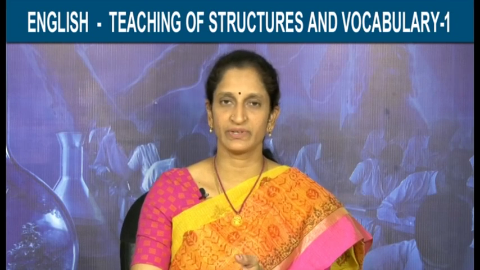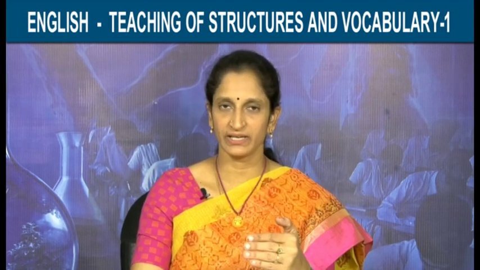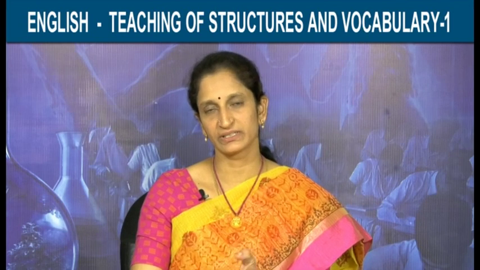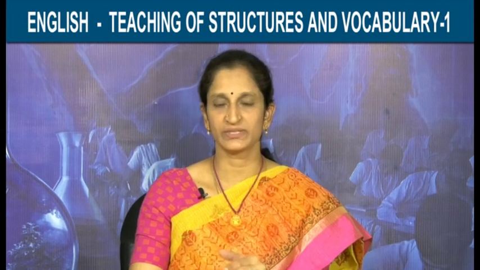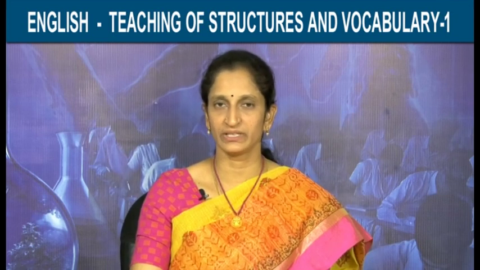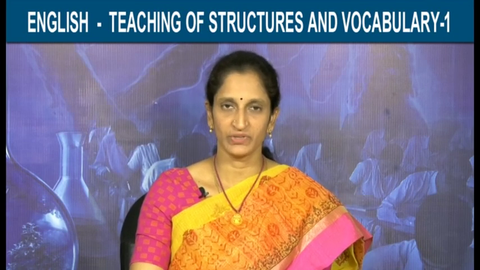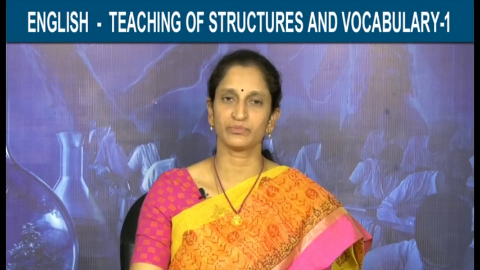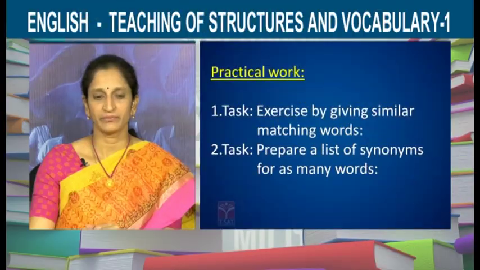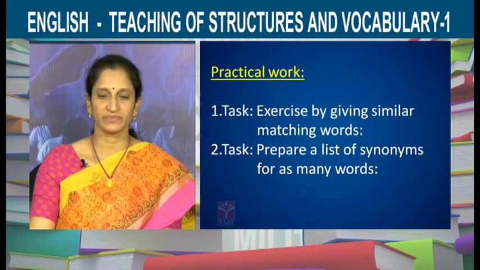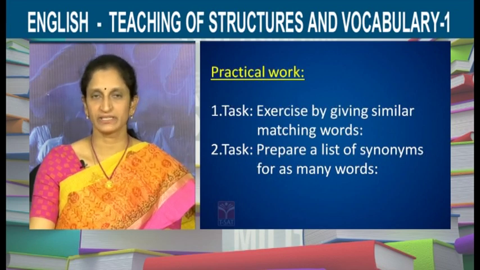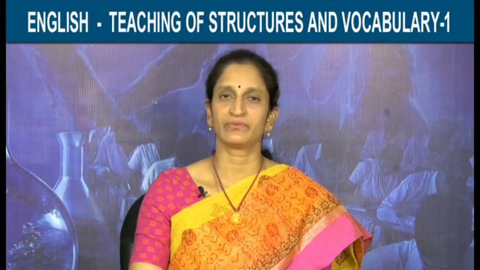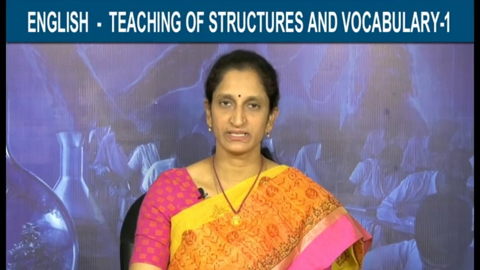So we differentiate into A and B by giving 10 words on the A side and 10 words on the B side. They have to match what exactly the meaning is between A and B, so that it gives more word power to the students. Matching exercises like these will create more interest in the students. And for task 2, prepare a list of synonyms for as many words as possible, so that it becomes a practice. The student will have a lot of interest in getting more words, so it becomes an exercise or practice.